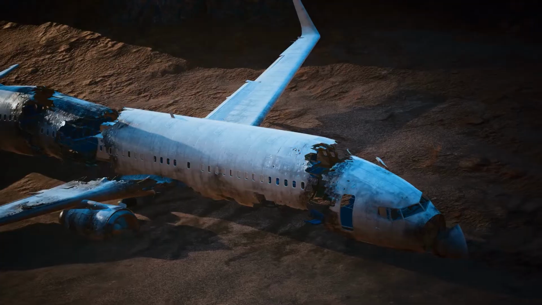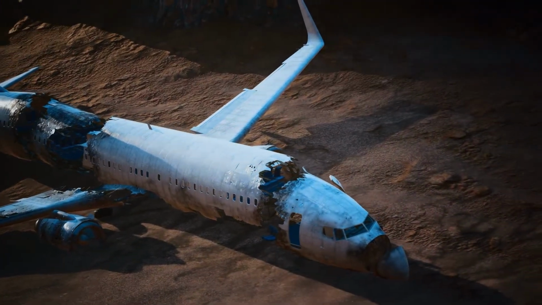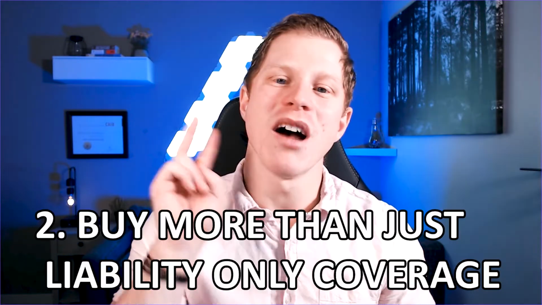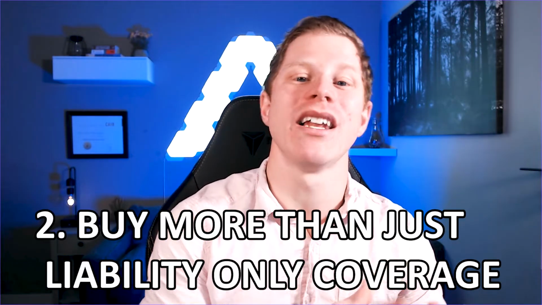This is awesome because in the event of a loss, what this means is that the insurance company has your back. And remember, even the most minor incident could run up a substantial legal expense. So when you buy liability, you really do get a great coverage. Number two, buy more than just liability only coverage.